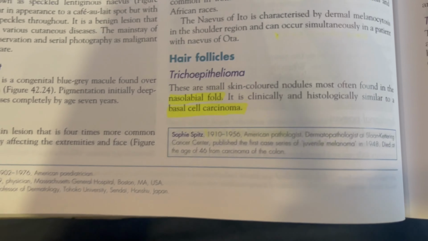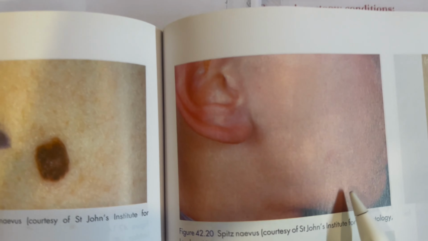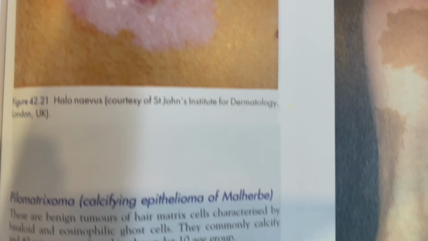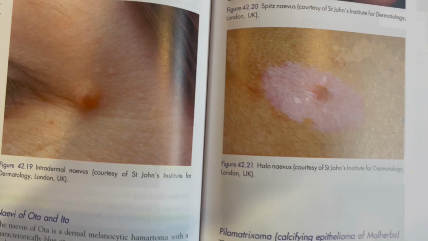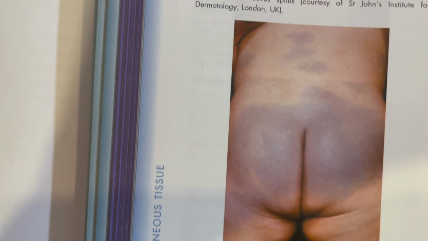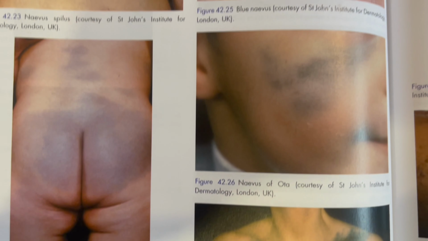Then you get some of the things of the hair follicles. These are the Spitz nevus, halo nevus, and these are the cephaloid spots or giant nevus. These are the different types of nevus. You can see this one is the blue nevus.